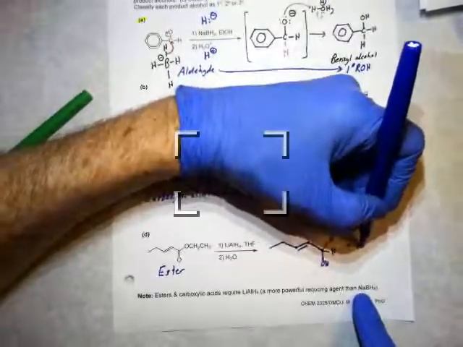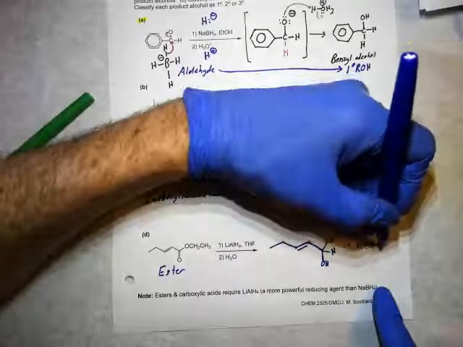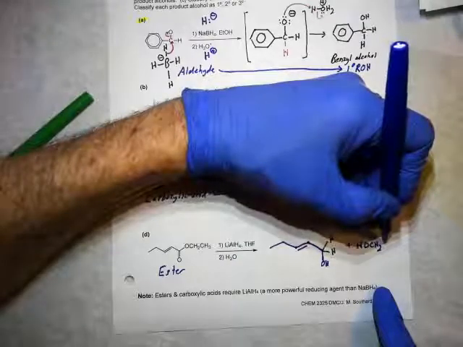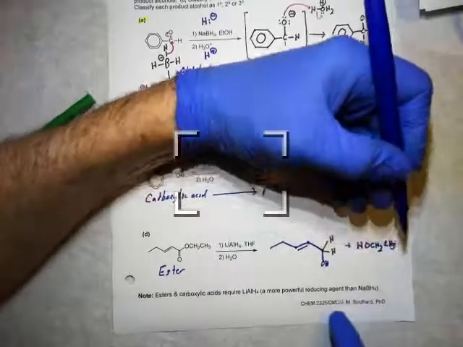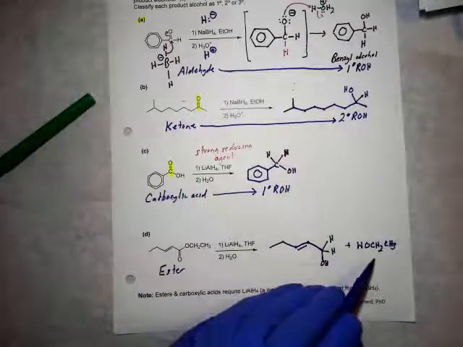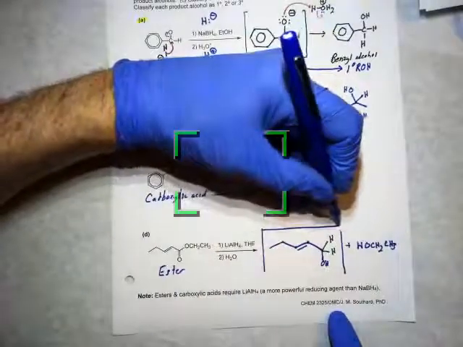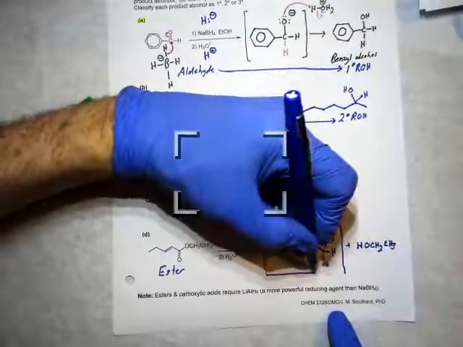Now, what is the fate of this part of the ester? Just in case you're wondering. Folks, that part of the ester becomes ethyl alcohol after the quench. So in effect, this would be your organic product, the one on the left, and this would be nothing more than your byproduct. Here, your goal is to provide me with the structure, okay, of the major organic product. We're not that concerned about the byproduct.